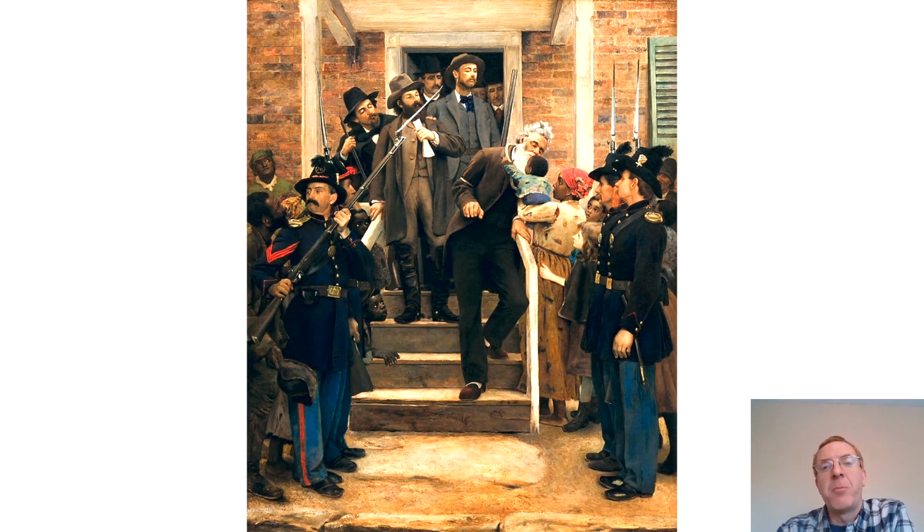And John Brown is taken out of the Jefferson County Jail that morning in December 1859 to the gallows. Now, again, this is a painting which has some accuracies and some inaccuracies. The accuracies are, look at the United States soldiers, blue uniforms, armed very heavily. What's inaccurate, it shows John Brown on his way down the stairs kissing a black baby.